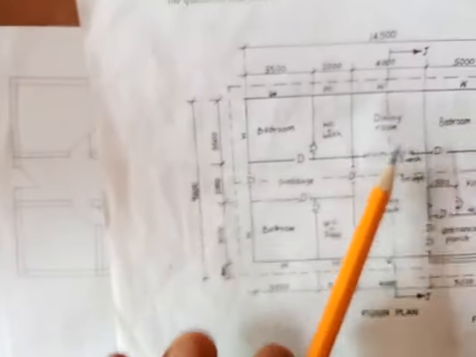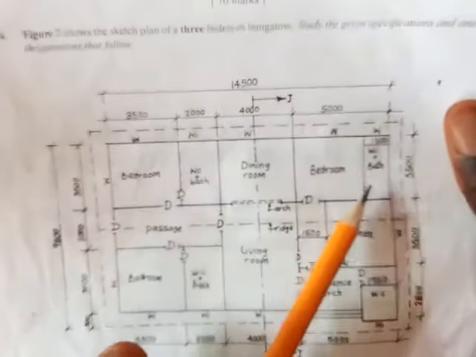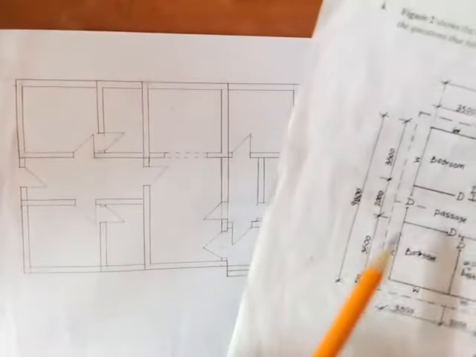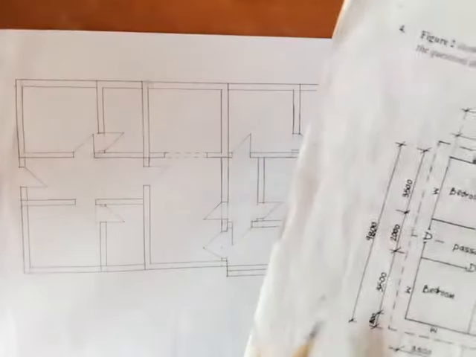So we have a beam here. Then we have this door that we have here. Then here we have a door. Okay, so this door is here, and this door is here. And then we have this door, this door is here. Double door, we have them here.